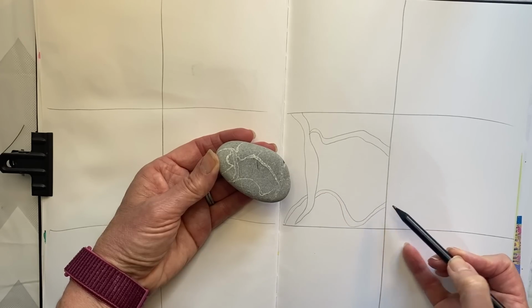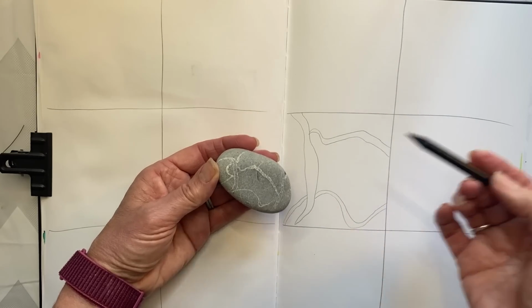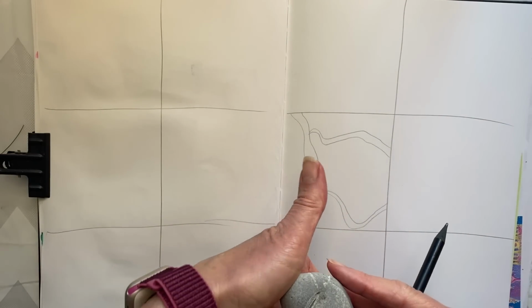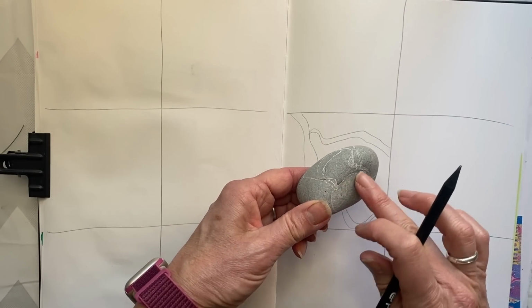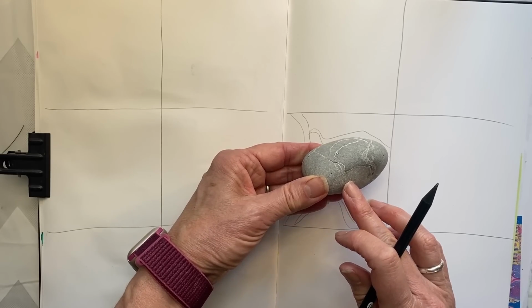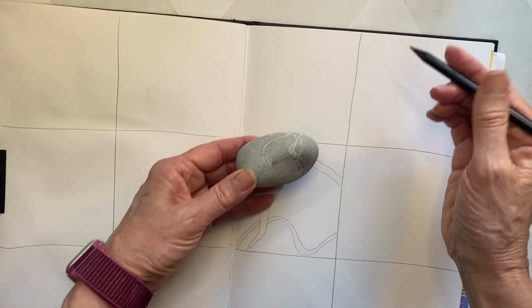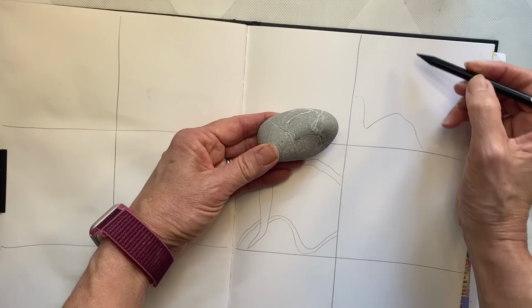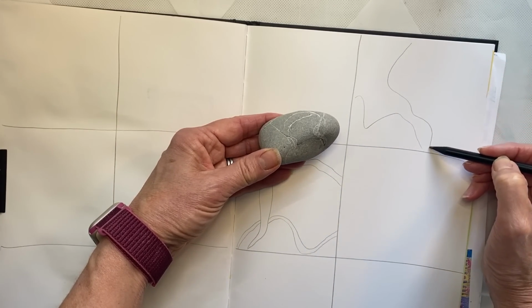But then what you do with that is entirely up to you. I'm just going to leave that one like that. Let's have a look. Well, that bit's quite interesting as well, isn't it? Let's just move into this corner here. As I say, you can work in whatever corner you want. It doesn't matter. There we go. I'm going to put that there.